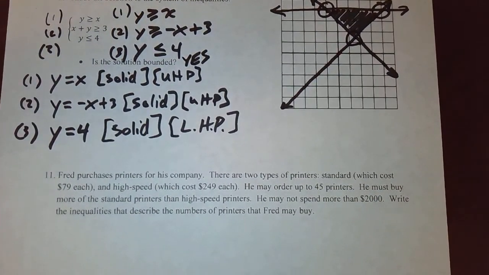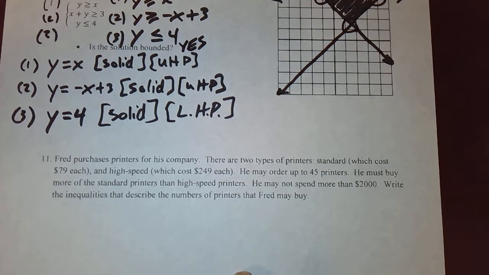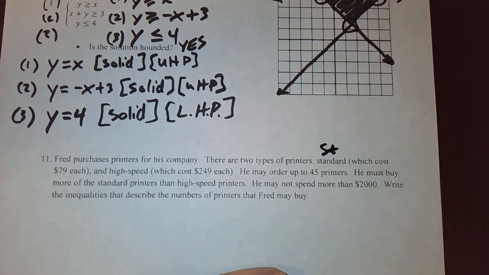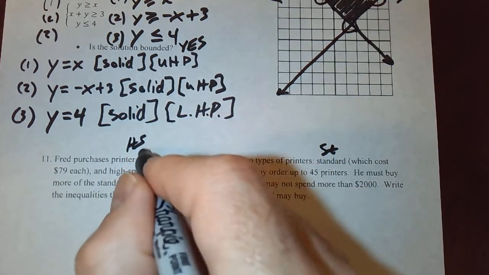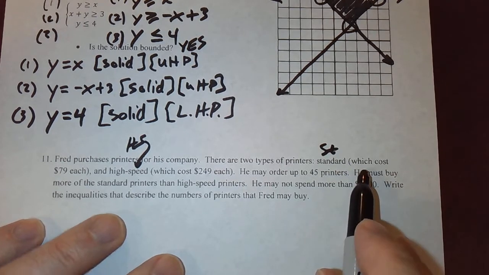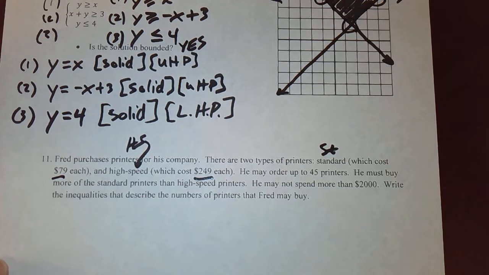Okay, the next question, we're not going to solve this. We're just going to set it up. It's a word problem, obviously. Fred purchases printers for his company. There are 2 types of printers, standard and high speed, which I'll probably use HS for. Okay, 2 types of printers. Standard is $79. High speed is $249.